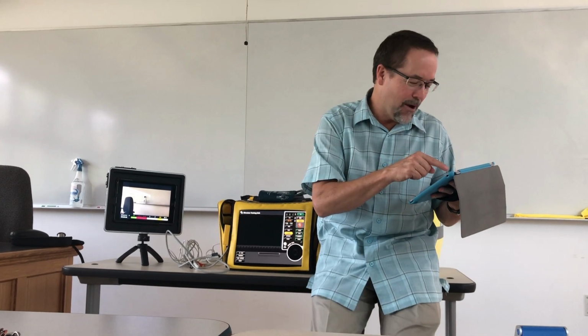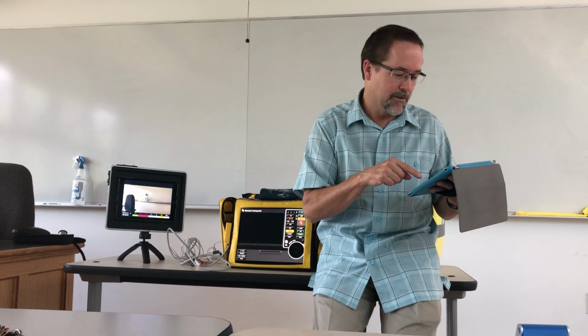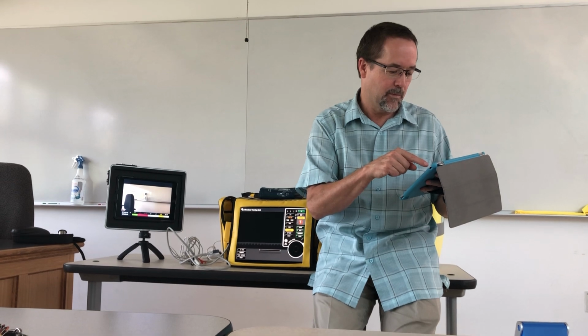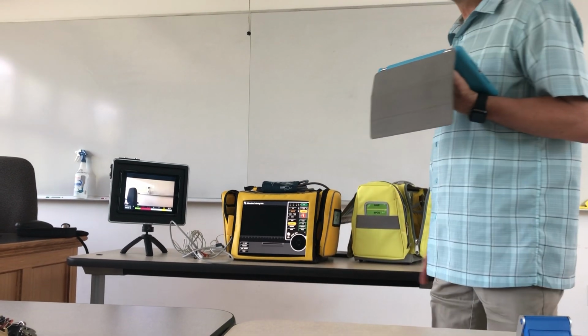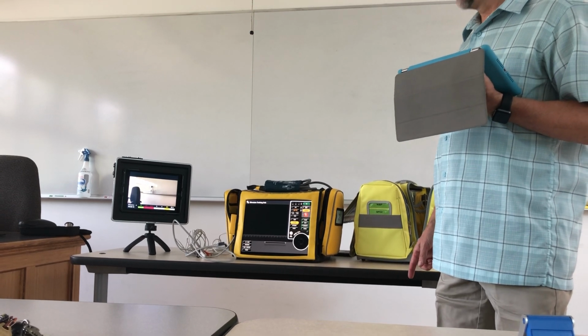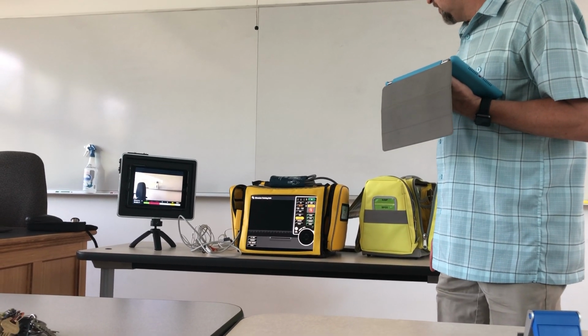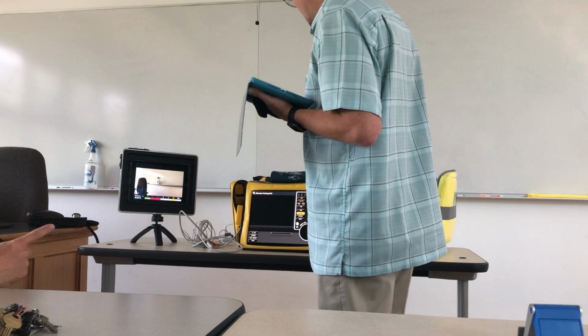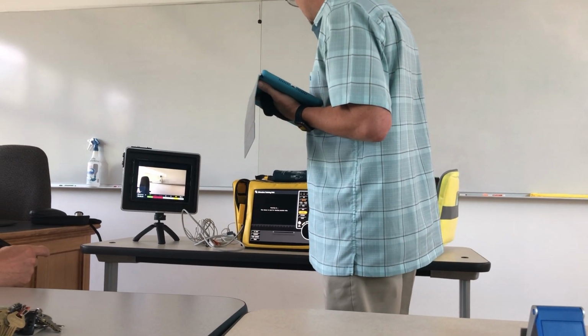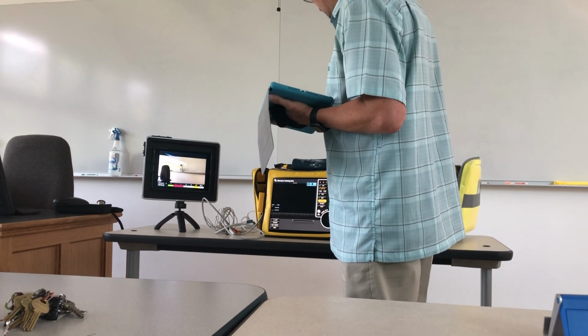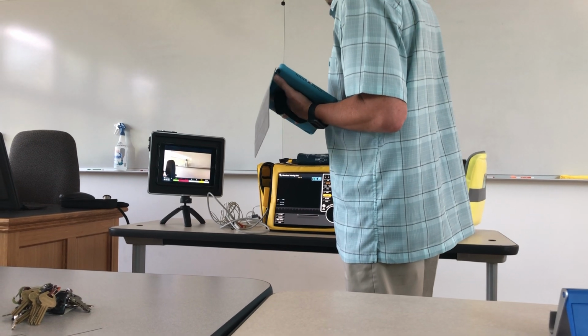So, might work. Unlike the LIFEPAK there, when you have a scenario that's terminated, can you do on that screen a code summary like you would on a LIFEPAK? I don't believe so. I don't know. So if you go to options, fire this thing up and see. I don't know if it's still going on. I think I killed the scenario, but we'll see.